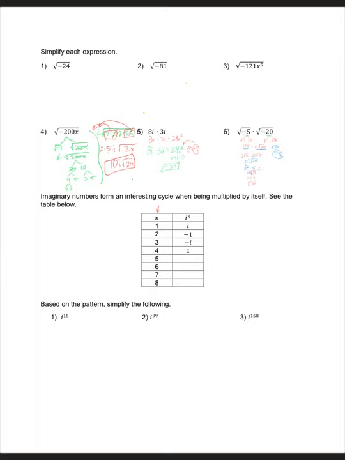Now, let's move on to i to the third, we know is -i, okay? And I'm going to prove that to you right now. Do you guys agree that if I had i to the third, I could break that up into i times i times i, yes? I hope you do, because that is correct.